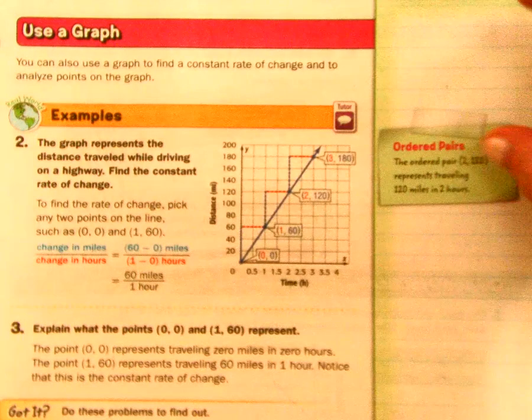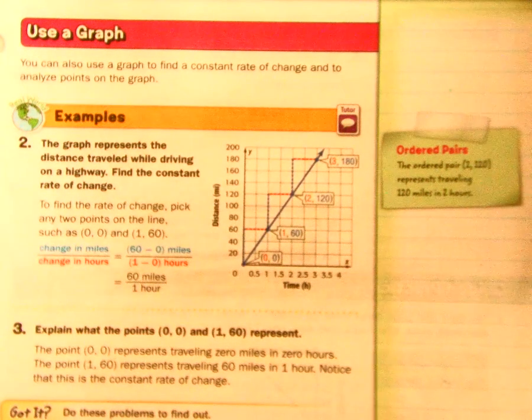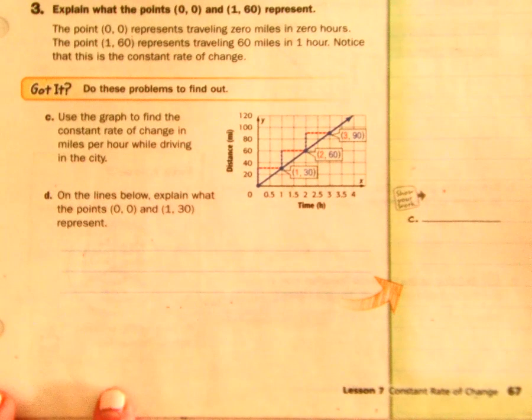Okay, another way we can solve this is to use a graph. So you can use a graph to find the constant rate of change and to analyze points on a graph. So now you're going to tell me, what do these points mean? If we go down to example C, use the graph to find the constant rate of change in miles per hour while driving in the city. So we could take our points and make a table and then solve it like we just did on the other page. Or we could take the change in y over the change in x.